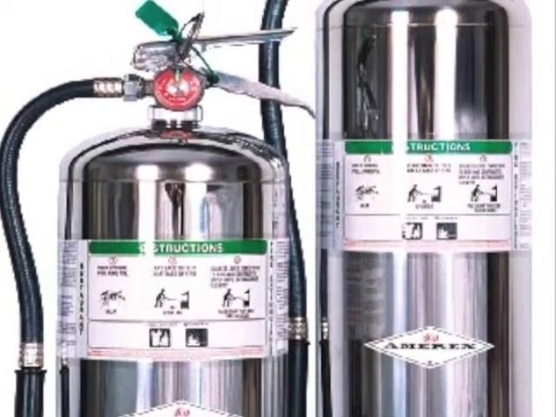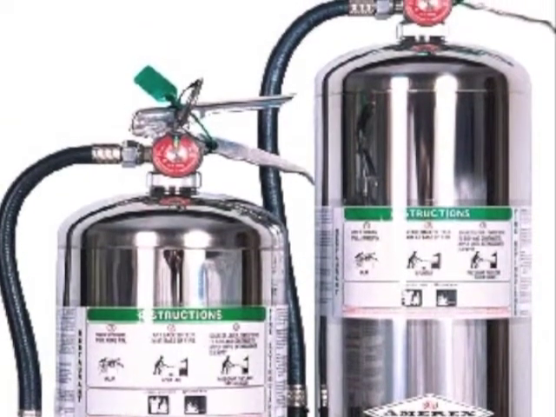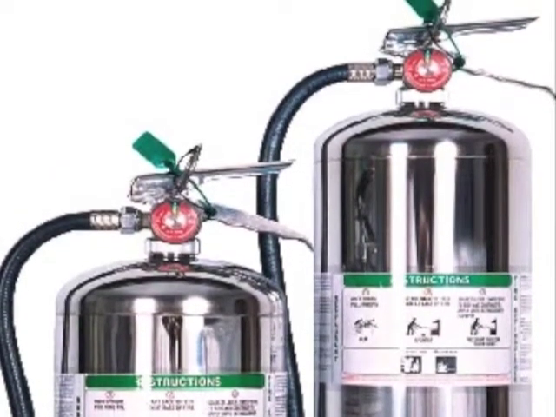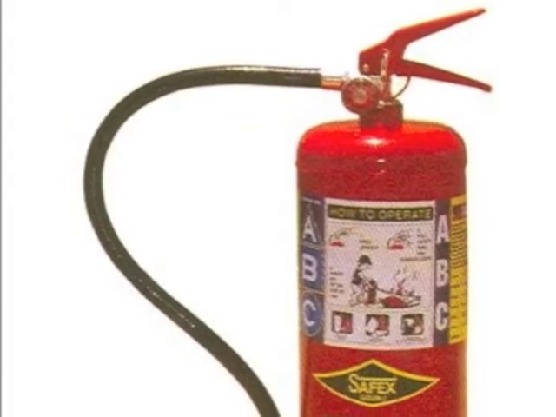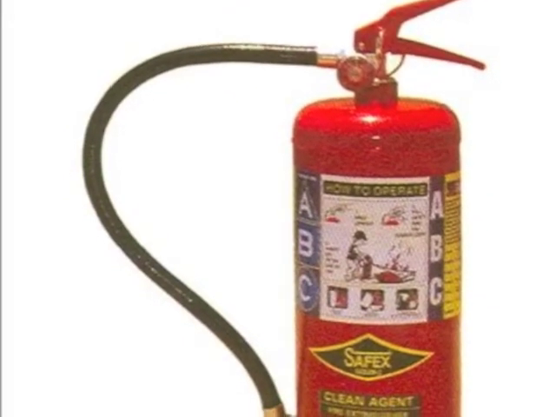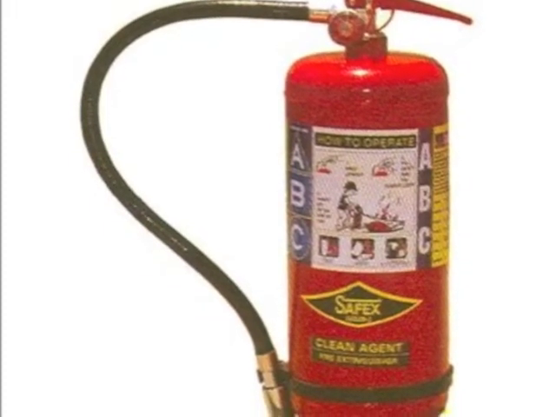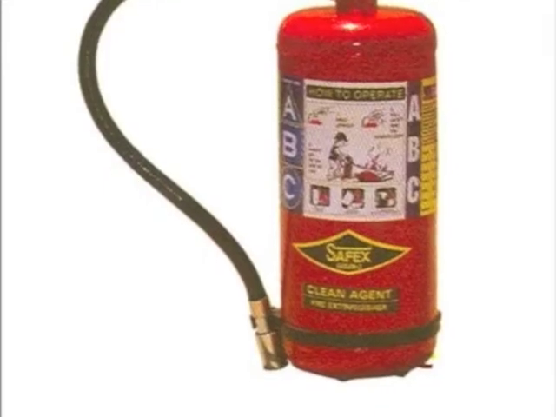Wet chemical, or Class K extinguishers, were developed for modern high-efficiency deep fat fryers in commercial cooking operations. Some may also be used on Class A fires in commercial kitchens. Halogenated or clean agent extinguishers include the halon agents as well as the newer and less ozone-depleting halon carbon agents. They extinguish the fire by interrupting the chemical reaction of the fire triangle. Clean agent extinguishers are primarily for Class B and C fires.